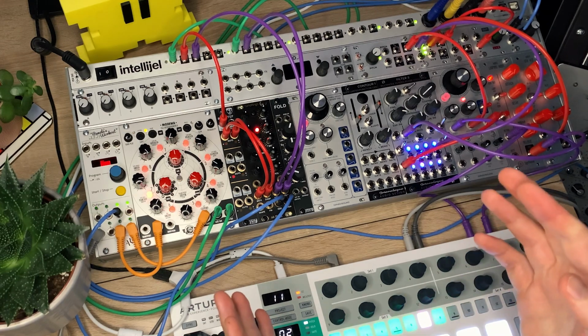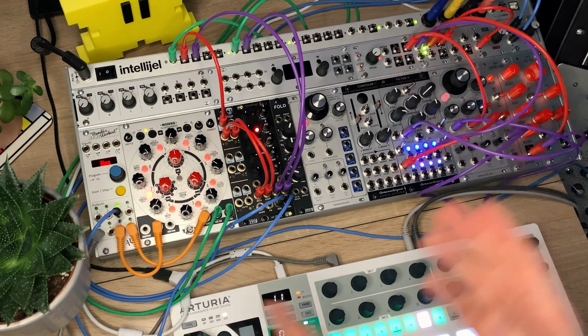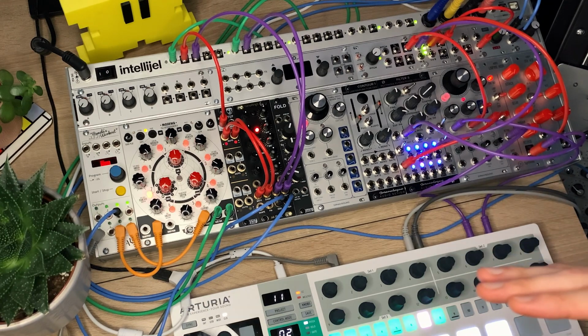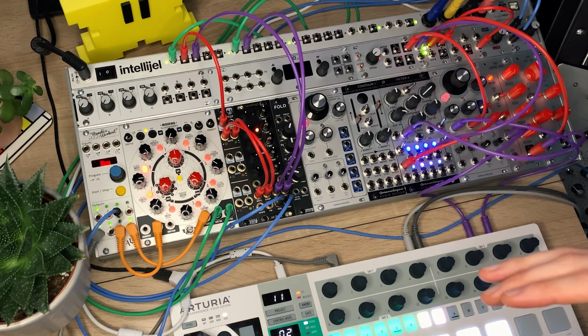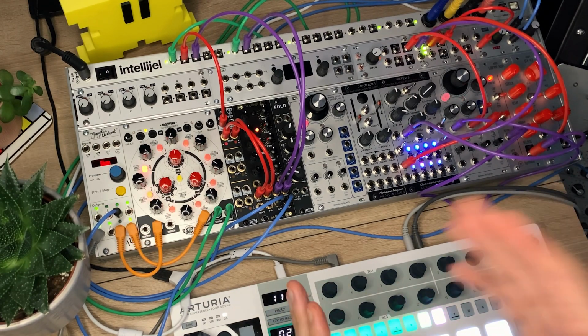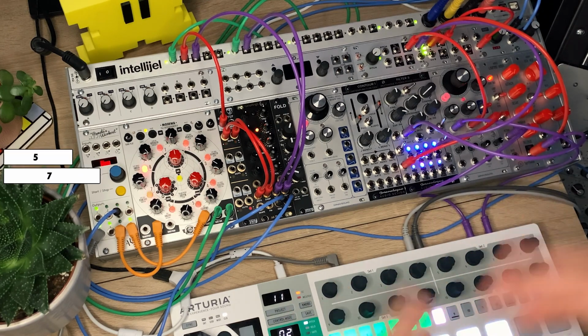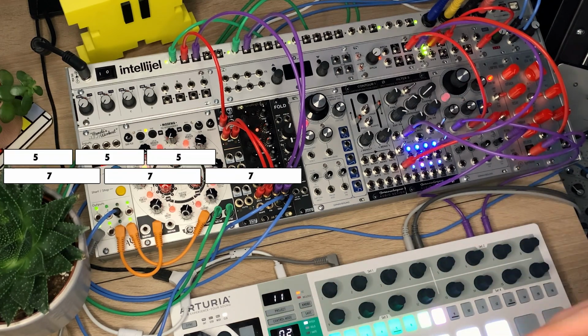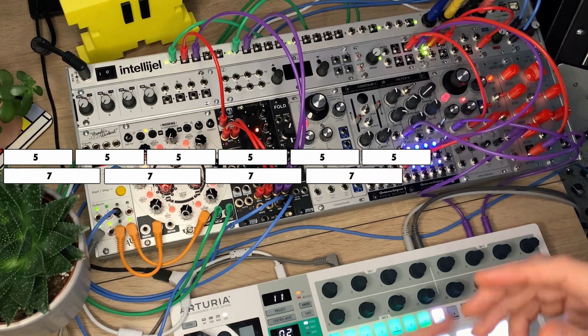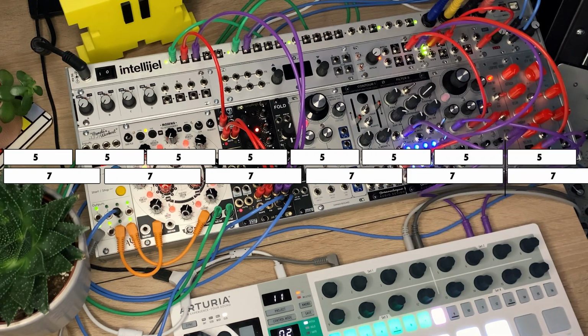Okay, so the first thing I'm going to talk about today is polymetric patterns. What that means in a nutshell is where you have more than one pattern looping, playing at the same time, but each loop is a different length, so they don't line up perfectly each time they repeat. For example, if you have a 5-beat loop and a 7-beat loop, they would line up every 35 beats, so that's the common multiple of them.